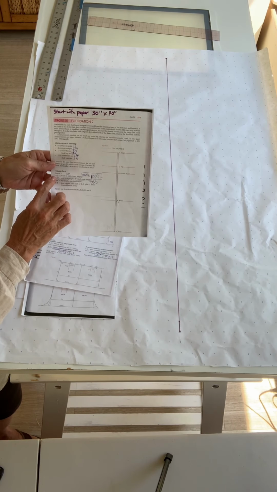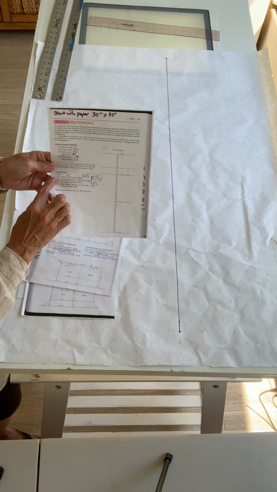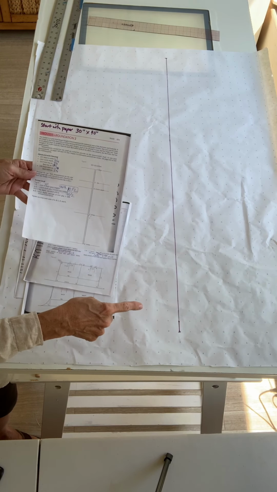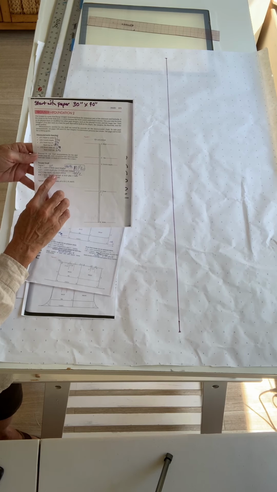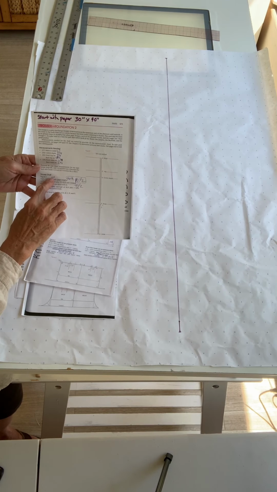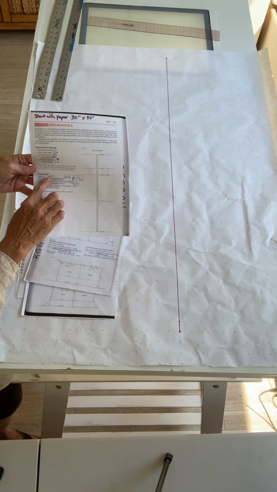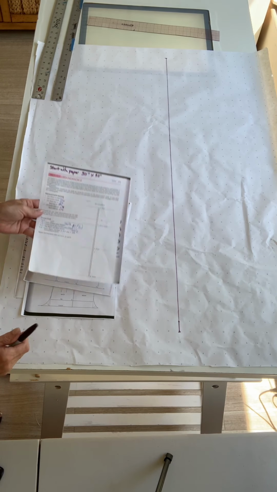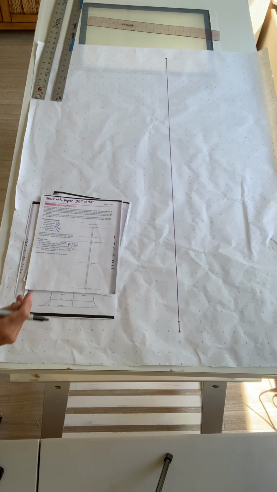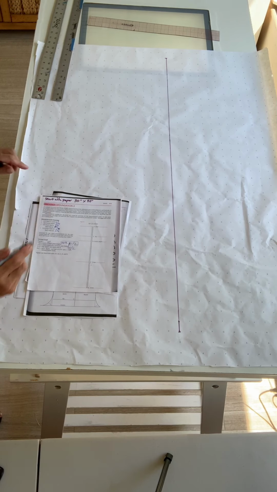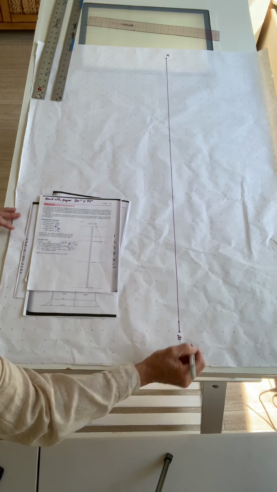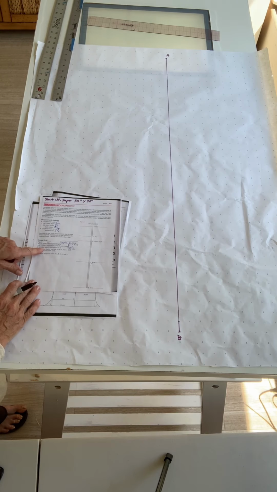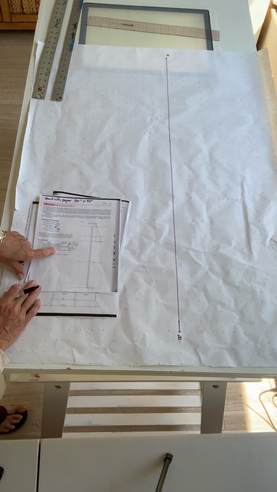The first thing it's asking us to do is create a line down the center of your paper, or approximately the center. Draw that line, and we're doing 37 inches because that was our total length. As in the diagram here, write A at the top and B at the bottom. The next thing is A to D, which is the crotch depth plus 3/4 inch ease.